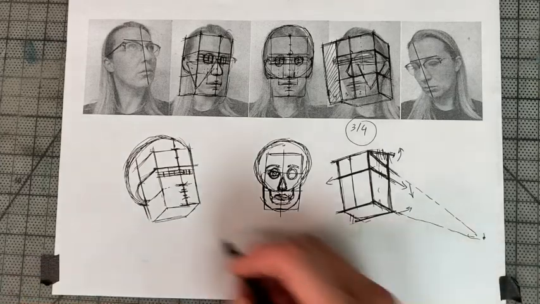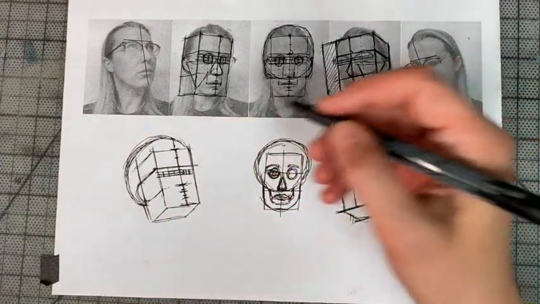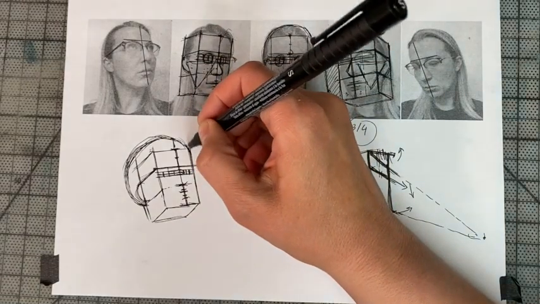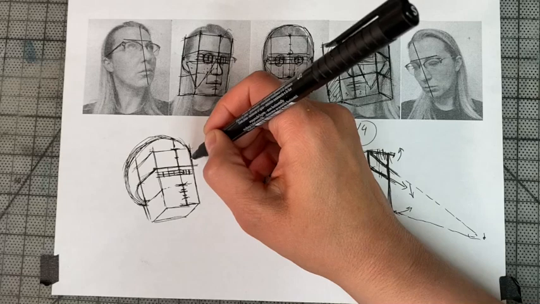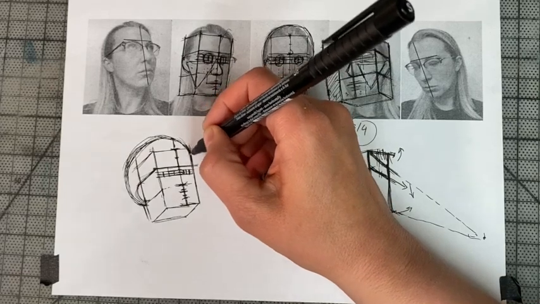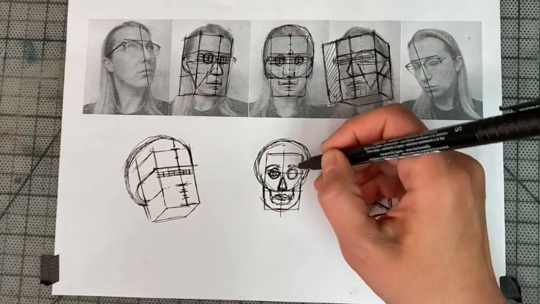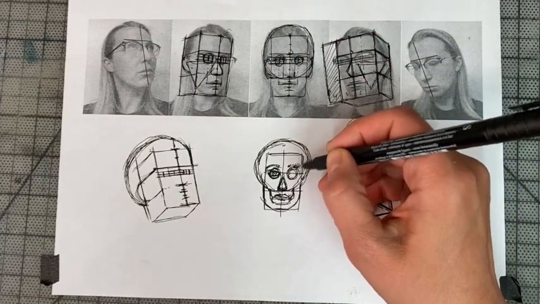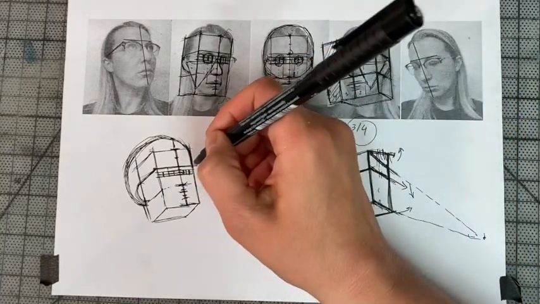So going back to the features of this, a couple things. As we start to create the 3/4 version of our face, our forehead is going to come down. It will start to come out just a little bit because there's a bony part right here above our eye socket.